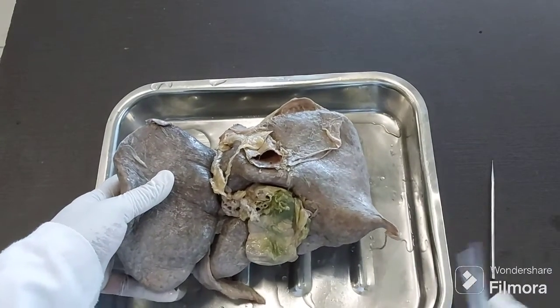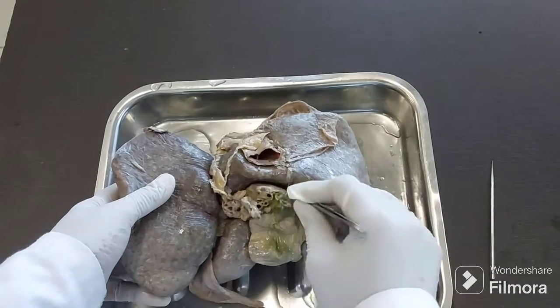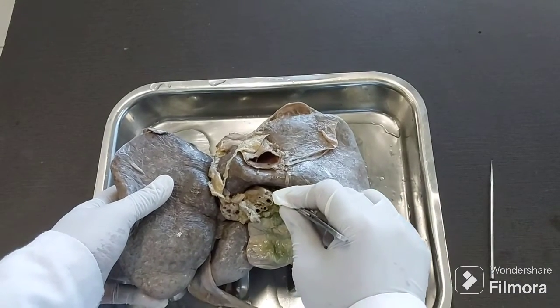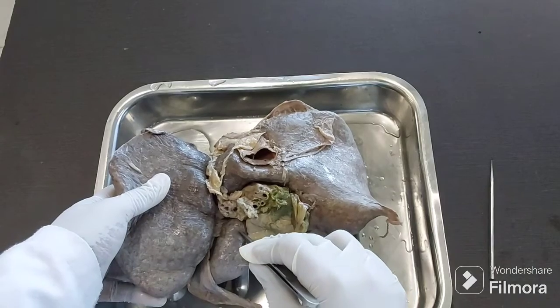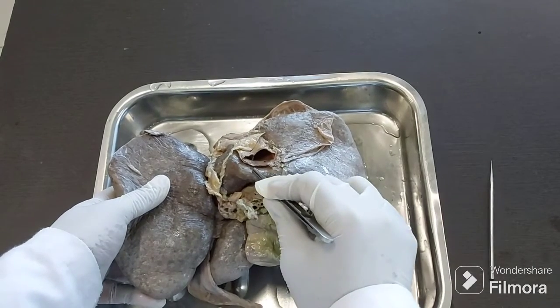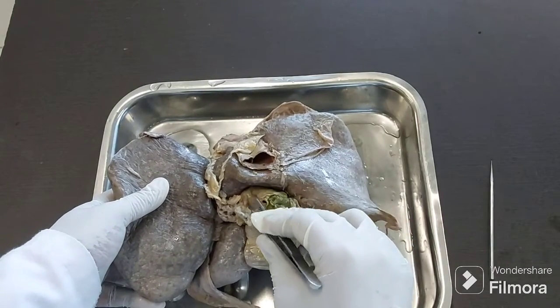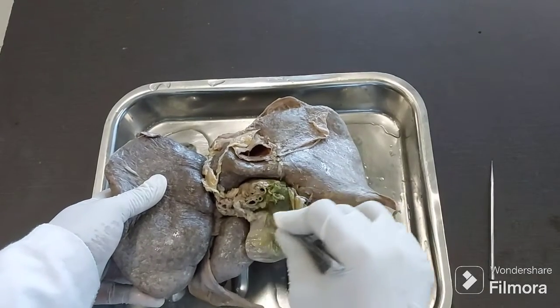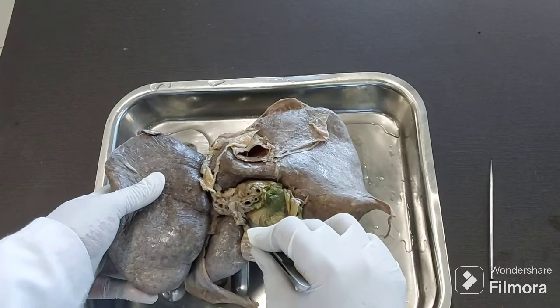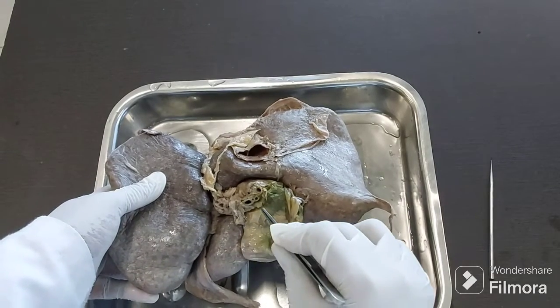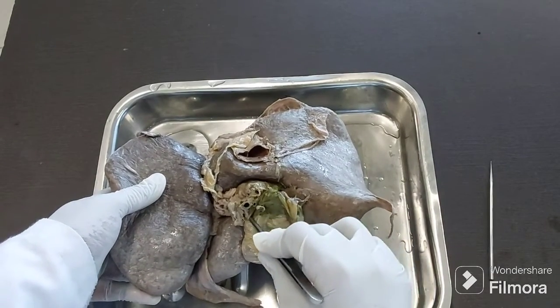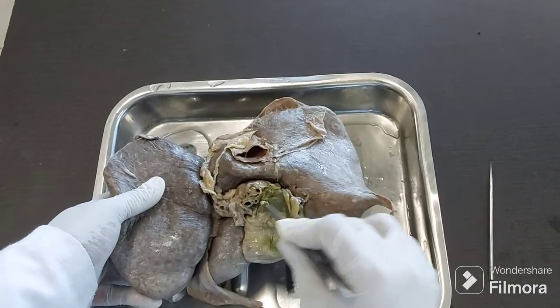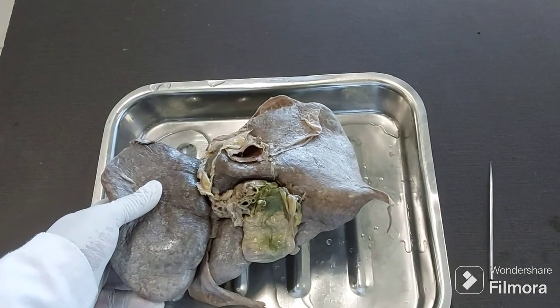Now let us see the porta hepatis. I told you the porta hepatis is a deep transverse fissure, bounded in front by the quadrate lobe and behind by the caudate lobe. Three structures pass through the porta hepatis: the portal vein, the hepatic artery and the bile duct.